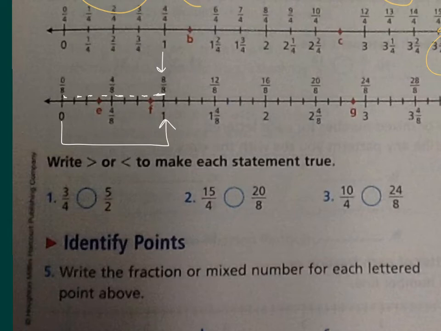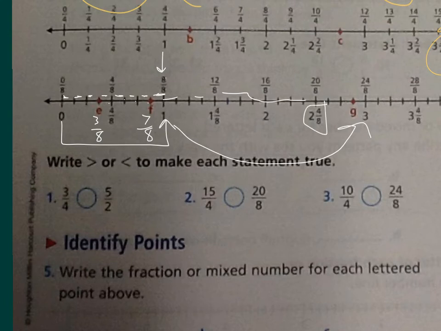So if you want to look at E, E would be 1, 2, 3 eighths. I guess I could put it above it, doesn't really matter. And then 4 eighths, 5 eighths, 6 eighths, 7 eighths is the F, and the next 8 eighths would equal 1. If I continue on to G, I'll just skip ahead. I don't need to count all of this here, because it's already done for me. I can get to 2 4 eighths here, so that would be 2 5 eighths, 2 6 eighths, and this would be 2.